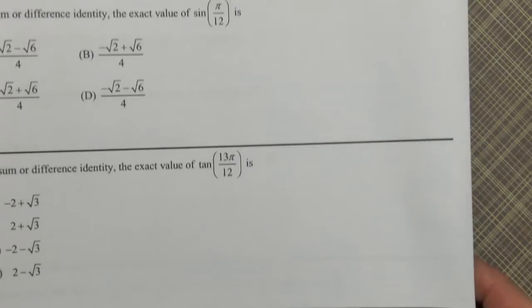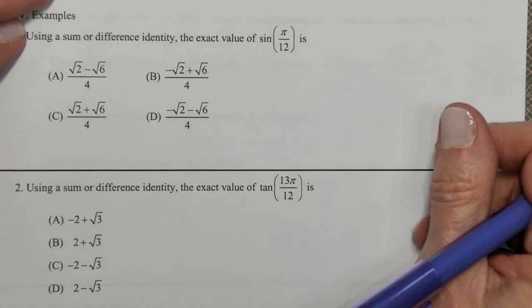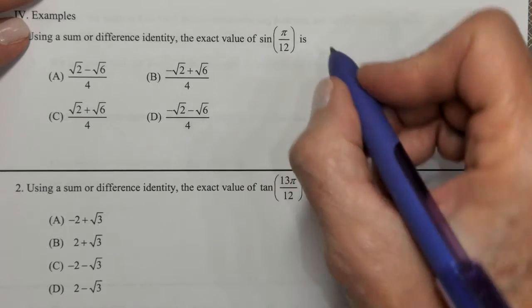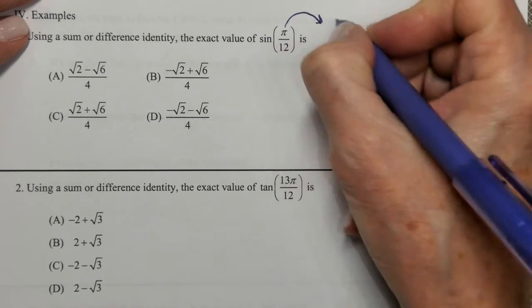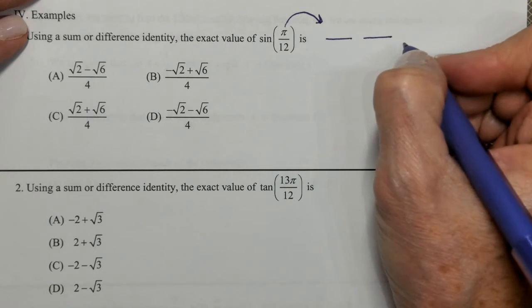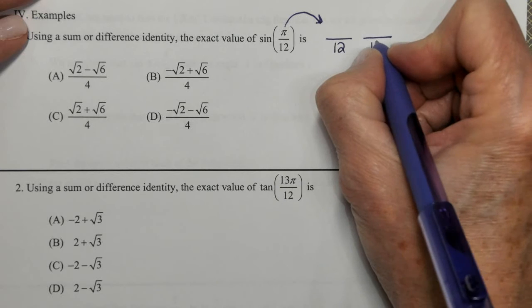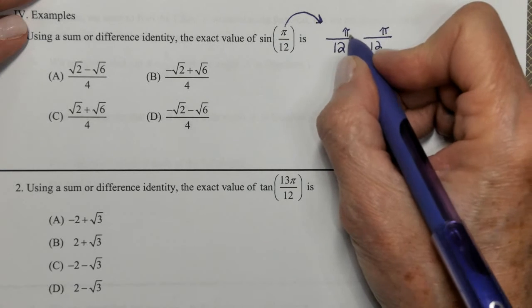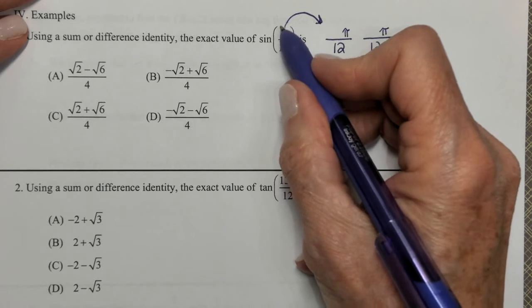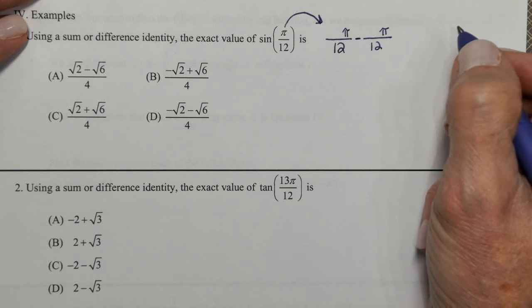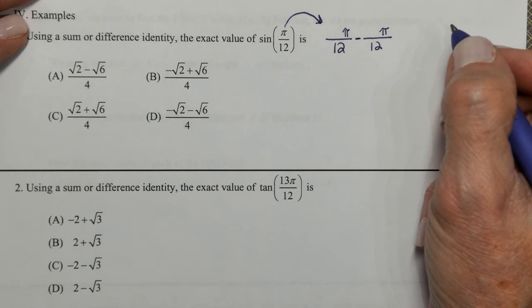Let's look at another example here. In this example, we want to use a sum or difference identity to find the exact value of sine of pi over 12. So to begin with, I'm thinking to myself, I need two numbers that add or subtract to get pi over 12. So I know the denominator is going to be 12, and I know I'm going to need a pi in here. And I can put a plus or a minus. Since this numerator is just a 1, I'm guessing that I'm going to need a minus here. Okay? So I need two numbers that subtract to get 1.